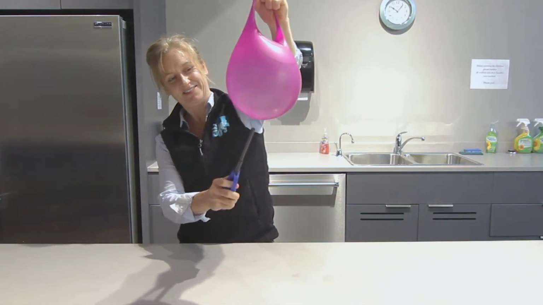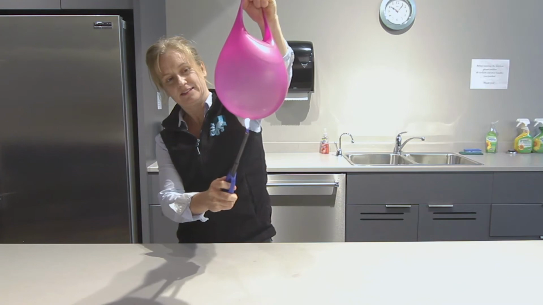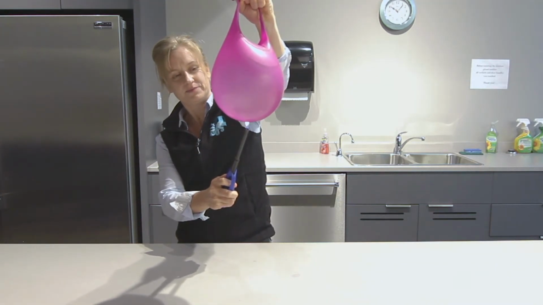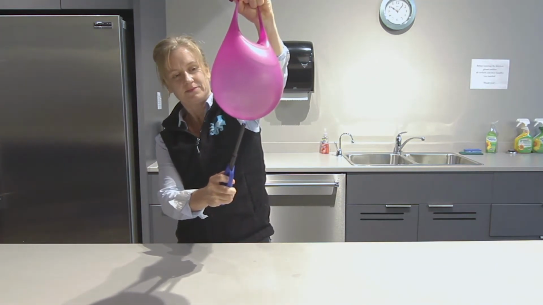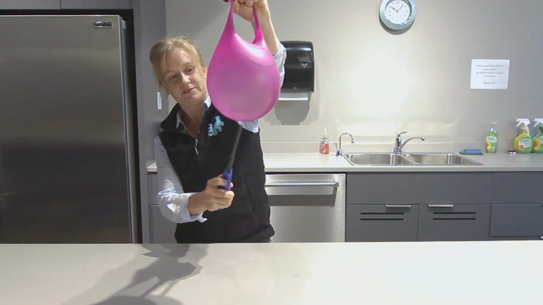Count the number of seconds it takes to burst the water-filled balloon after you hold the flame from the lighter or match directly next to the water-filled balloon.